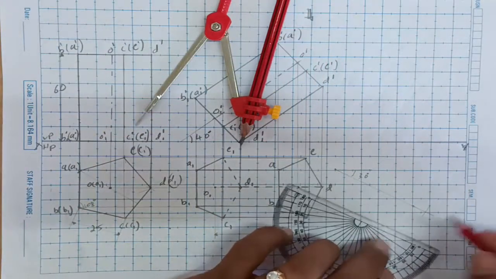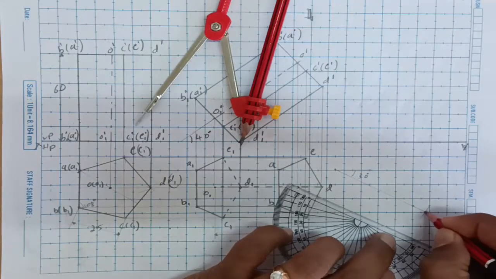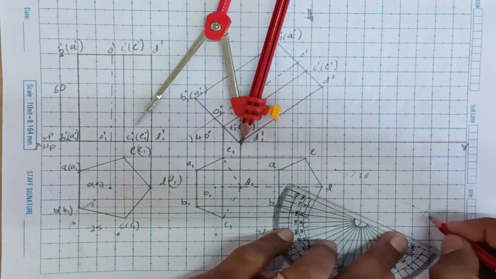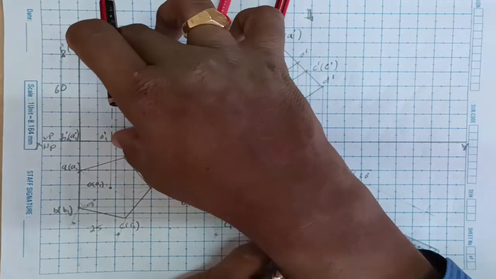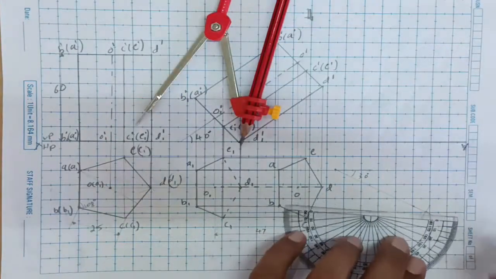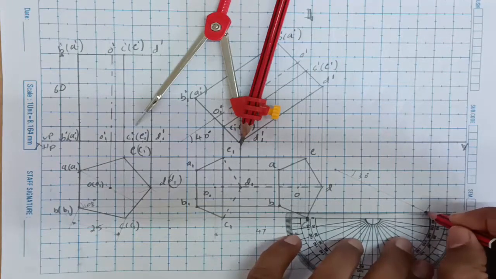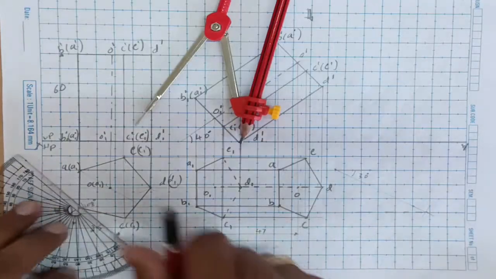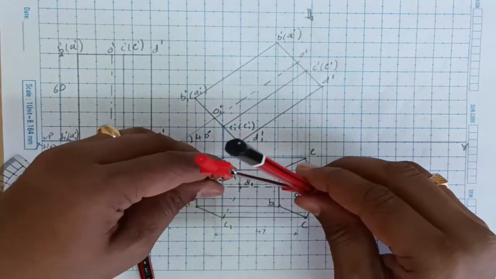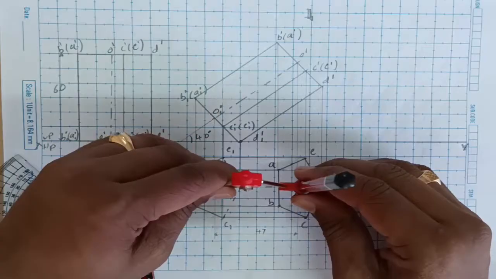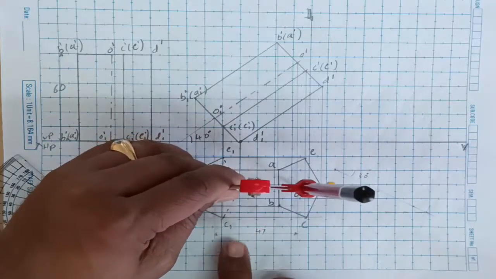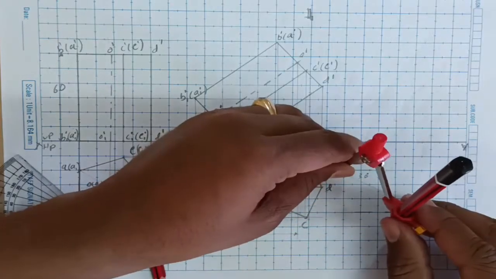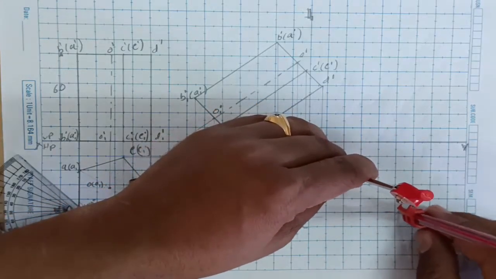I will extend the line, and the intersection will be here. For the actual angle of 30 degrees, with the actual axis length of 60, we need to draw the arc, and then draw the locus line where it intersects the 30 degree line. Then measure the apparent axis length, that is O to O1. In the second step, top view, we have to measure that, which is 47. Measure that length and take the same center and draw the arc to the locus.